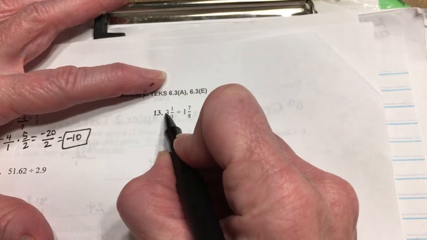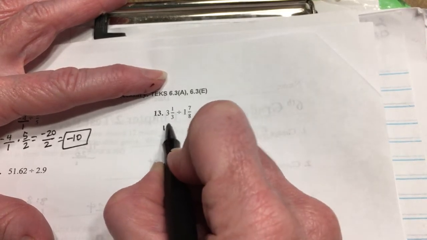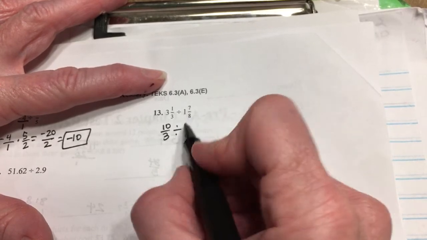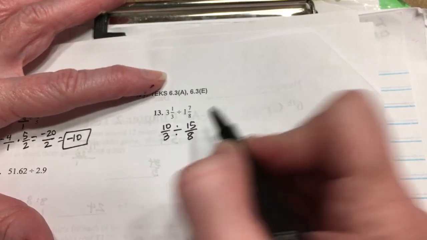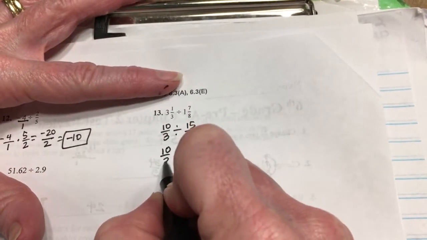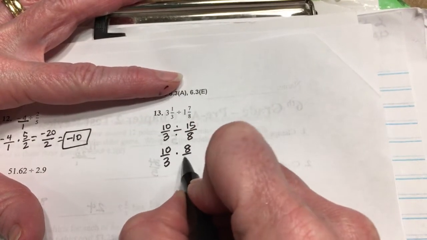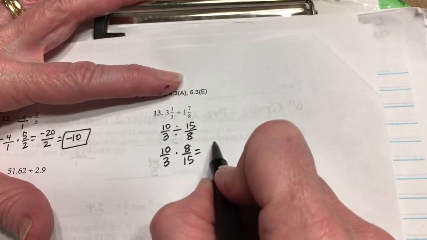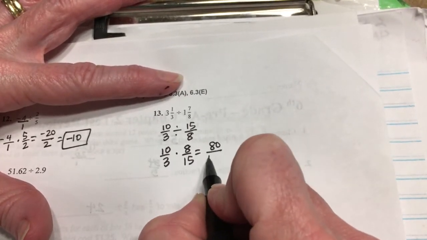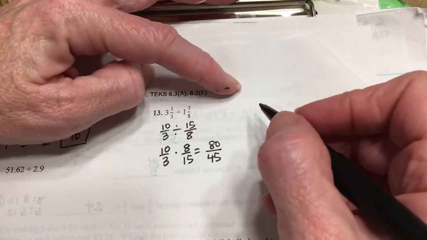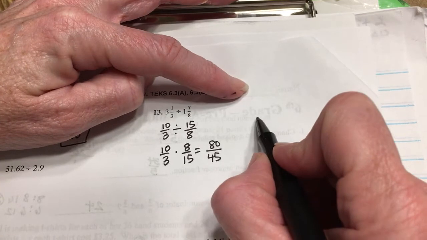All right, on 13, I'm going to change these mixed numbers both to improper before I try to divide. So 3 times 3 is 9, add the 1, that would be 10. 8 times 1 is 8, plus 7 is 15/8. Okay, I still need to do the keep, change, flip, so 10/3 times 8/15. And then when I multiply, 10 times 8 is 80, 3 times 15 is 45. Right, this is improper, so I want to go ahead and divide it.